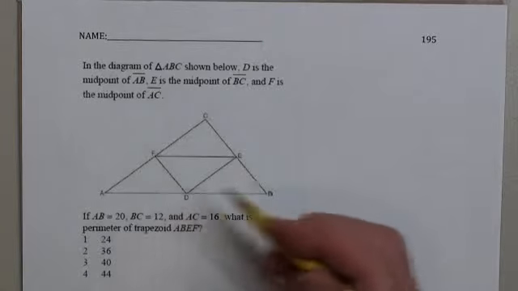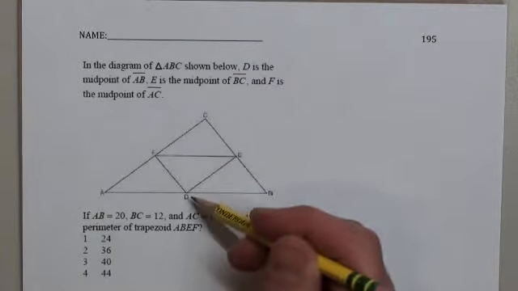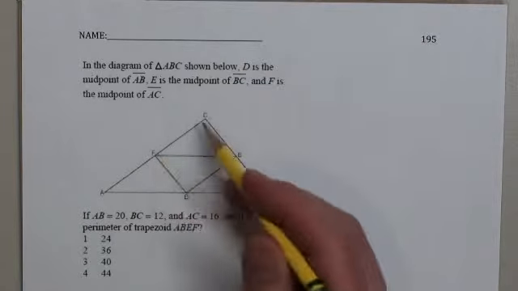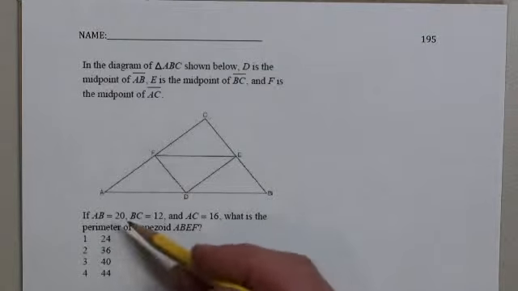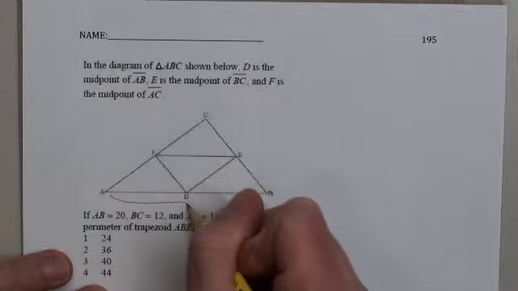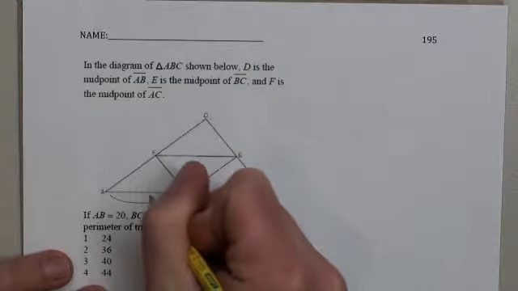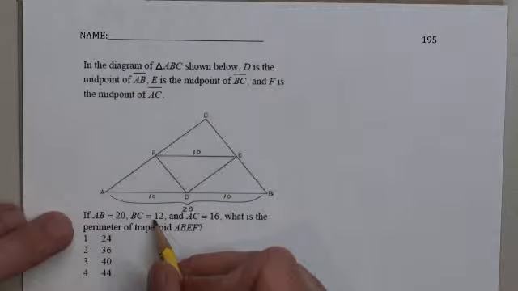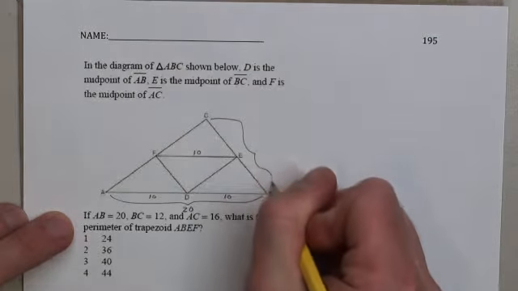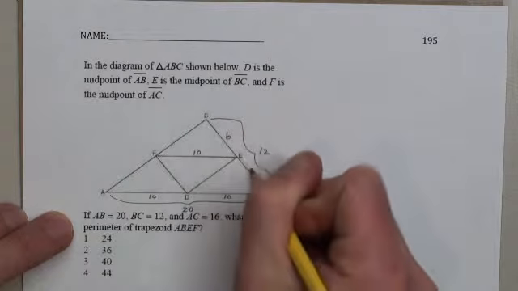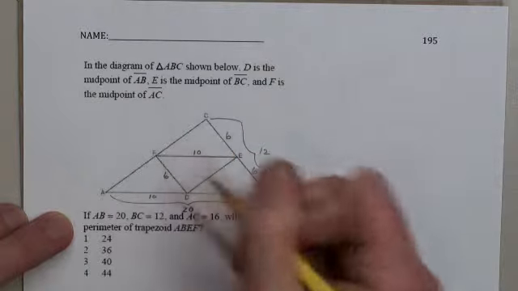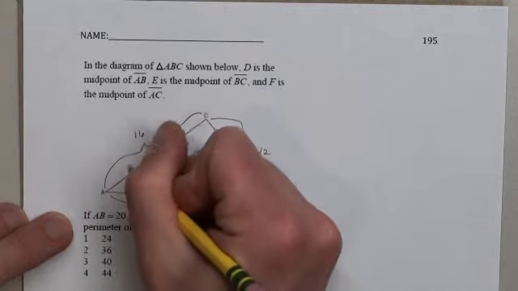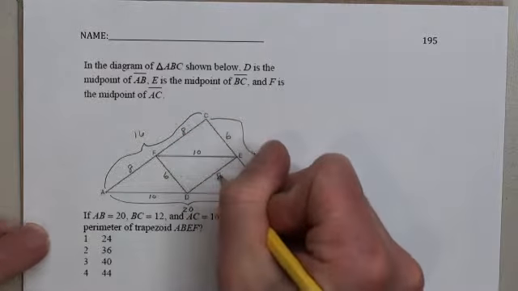In the diagram of ABC shown below, D is the midpoint of AB, E is the midpoint of BC, and F is the midpoint of AC. So these are all mid-segments. If AB is 20, that means this is 10, this is 10, and this is 10. And BC is 12. That means this is 6, this is 6, and this is 6. And AC is 16. That means this is 8, this is 8, and this is 8.